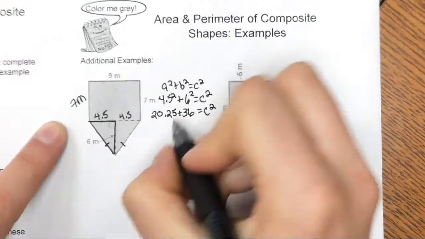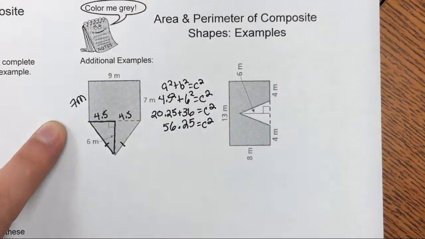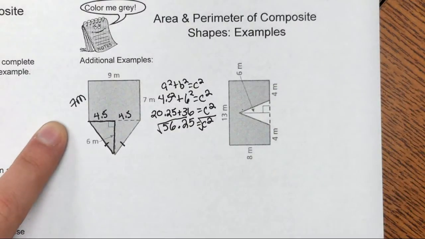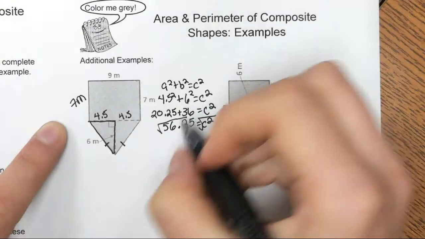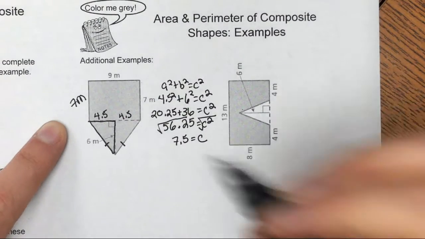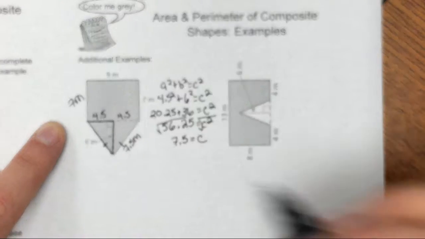So I have 56.25 is equal to c squared. Take the square root of both sides, and I end up with 7.5 is equal to c. So I know the length of this side is 7.5 meters, and I know the length of this side is 7.5 meters.